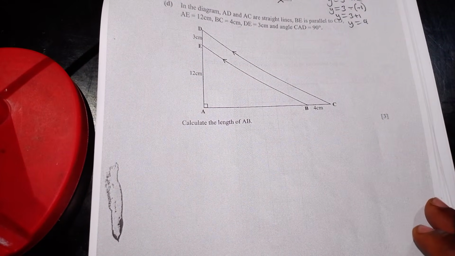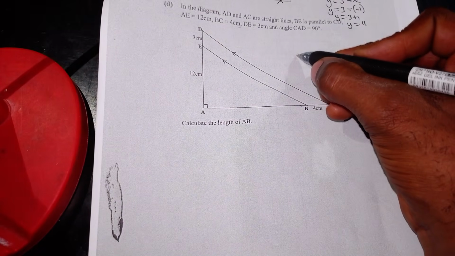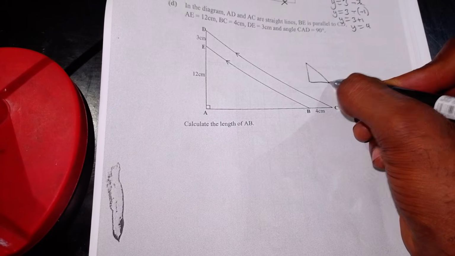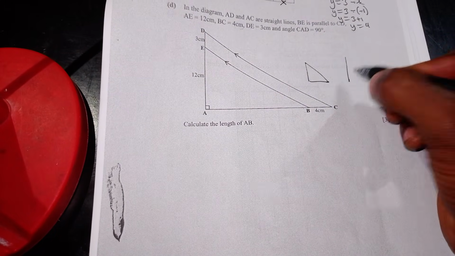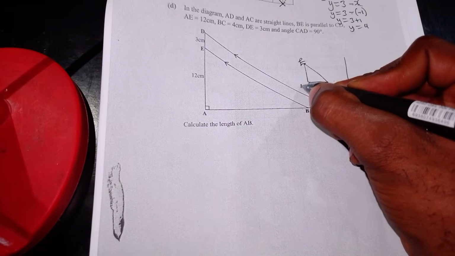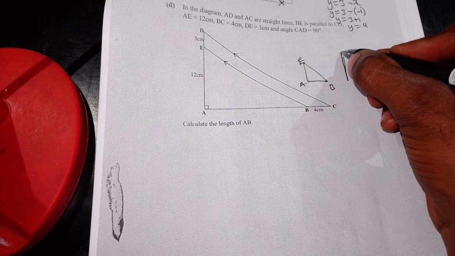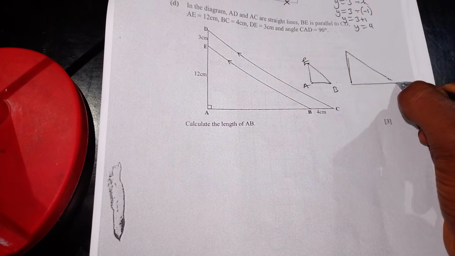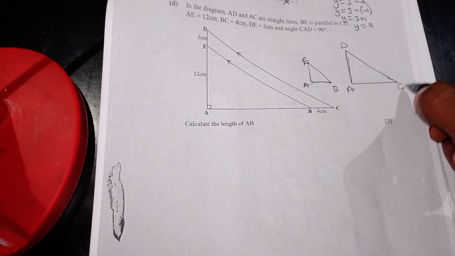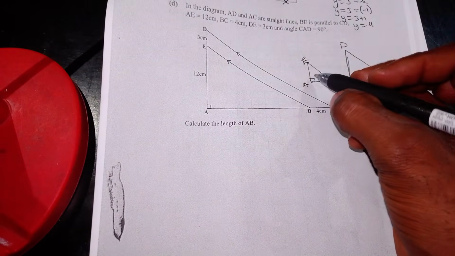So the best way to solve problems like these is to separate the two triangles first. So I'll get the smaller triangle and put it here, and then I'll get the bigger triangle. By the smaller triangle, I mean this one, which is EAB. And then I'll get the bigger triangle, which is this. So DAC, like this. And then now I can put the dimensions.